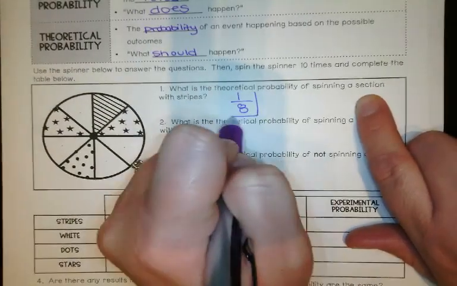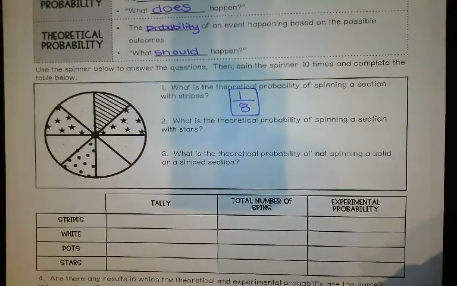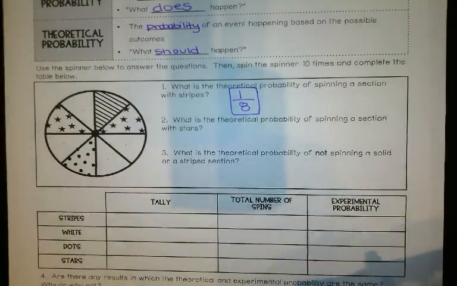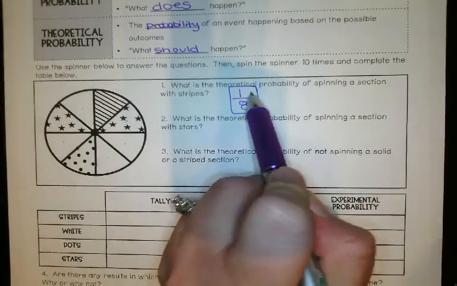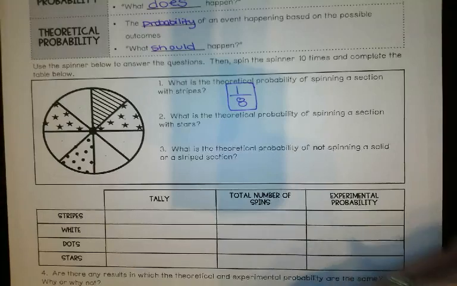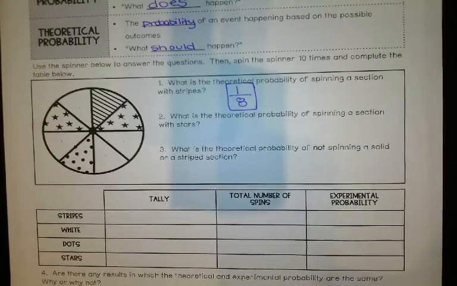So the theoretical probability of getting stripes would be 1 out of 8. Now, it's important to know that we can do probability with percentages. So we could turn this into a percentage and say the percentage is the probability, but for today we'll just stay with fractions. We will reduce, though, if we can.